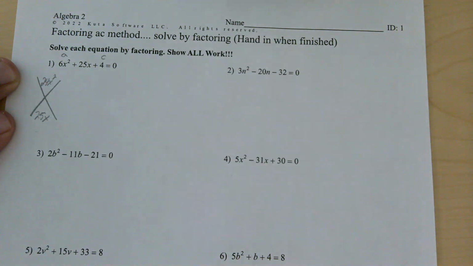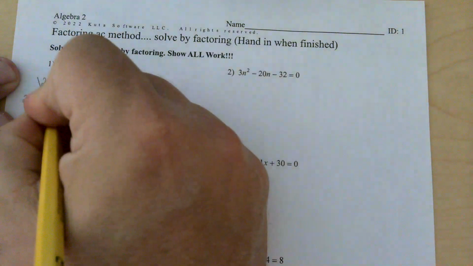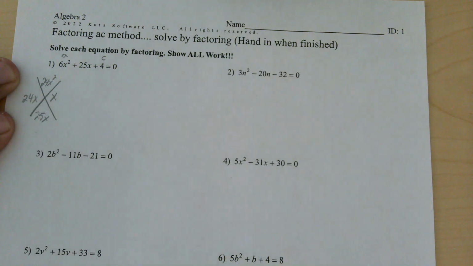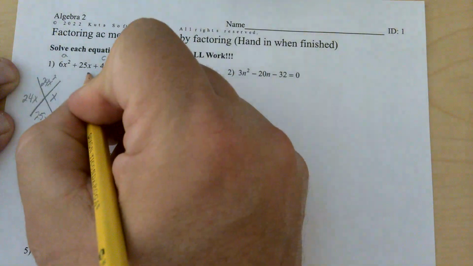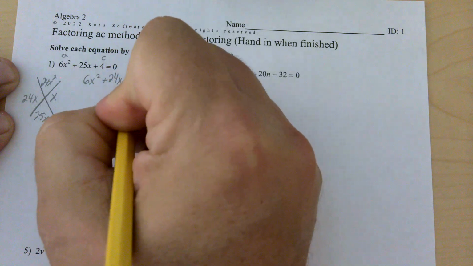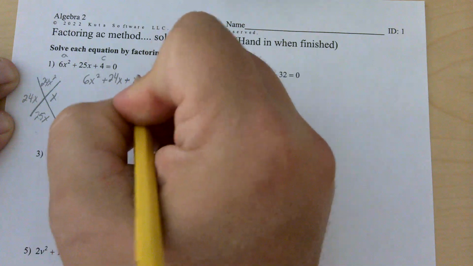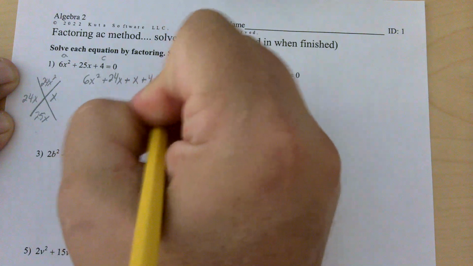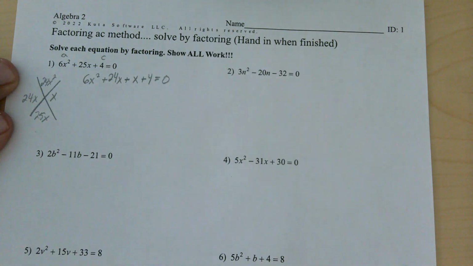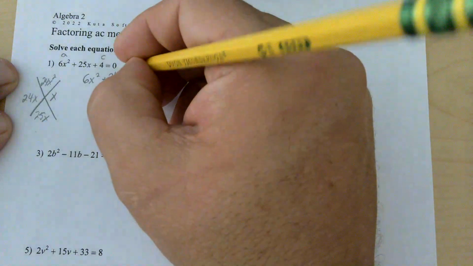My brain already found it. It's going to be 24 times 1, so I'm going to have a 24x, order doesn't matter, and then a 1x. The whole idea is we're going to replace that middle term with 24x plus 1x equals 0. This still equals 25x, but it allows us to then factor by grouping, which means we split it down the middle.